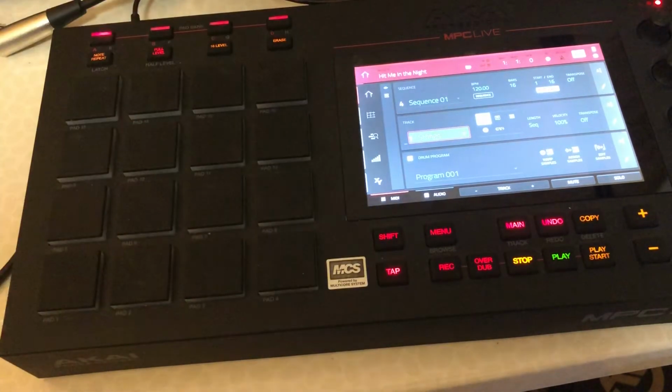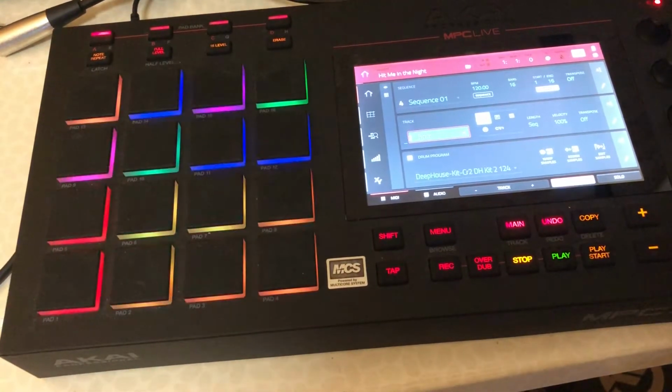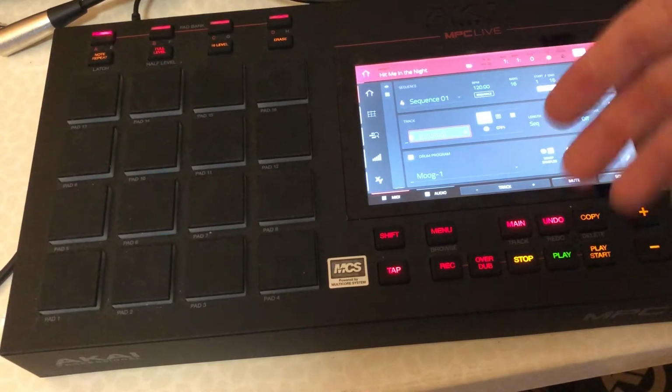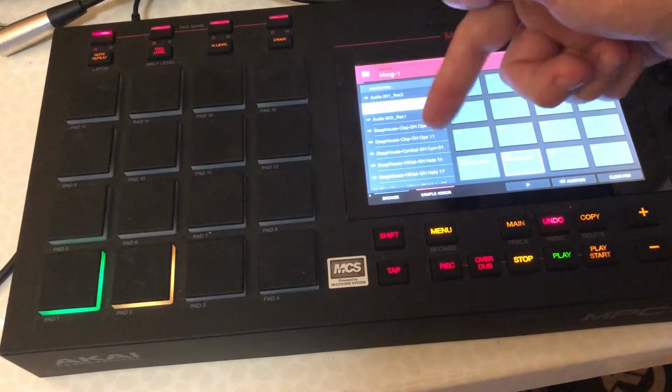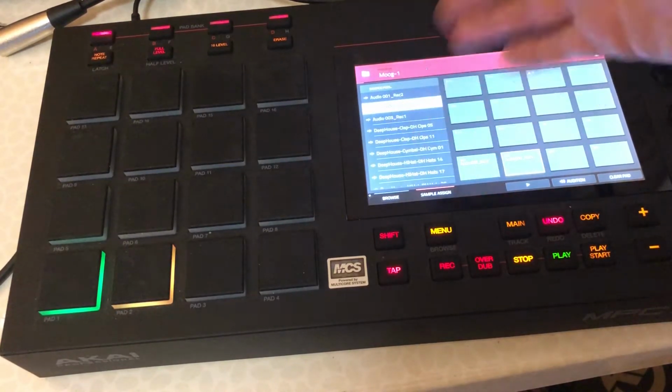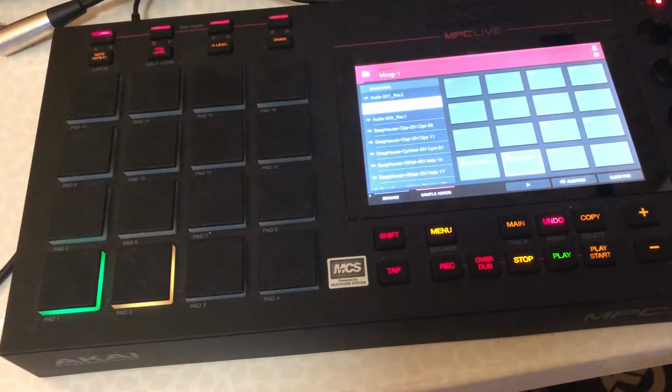So I can make a new track here. If I go to track 8, it's unused, then I can assign a sample, and then I can actually choose any one of those audios, any one of them, and make it play. So I can trigger it by tapping it.